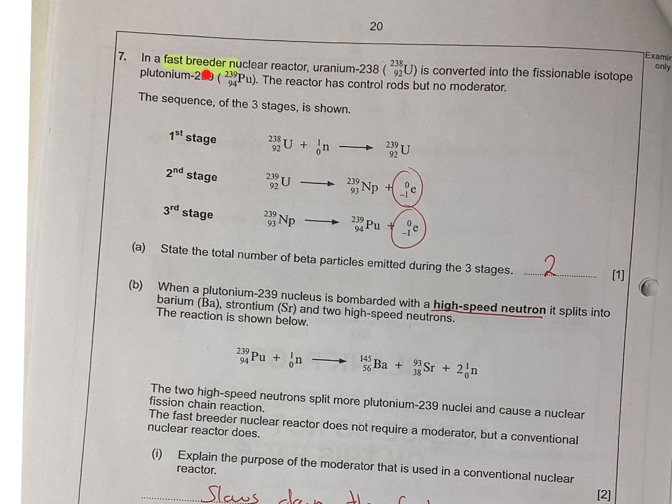Now, sometimes they will try and catch you out, because this is not in the spec: a fast breeder nuclear reactor. We're always taught that neutrons need to be slow, but in this case, we can have high-speed neutrons splitting the nucleus of barium here. Anyway, let's answer the first question first.